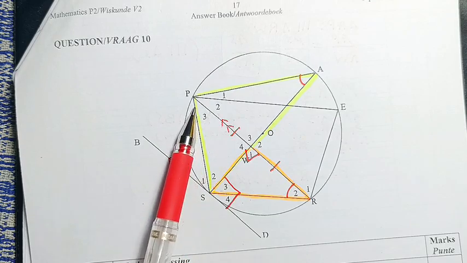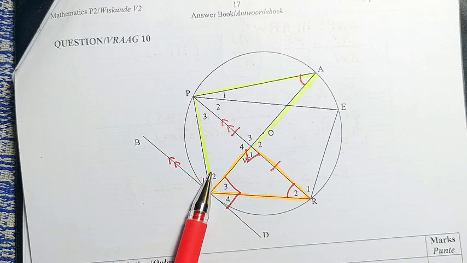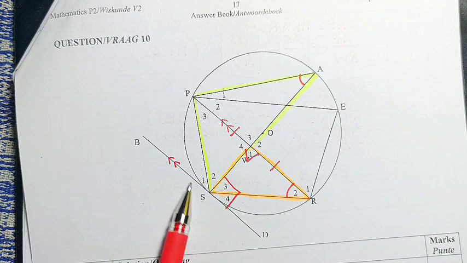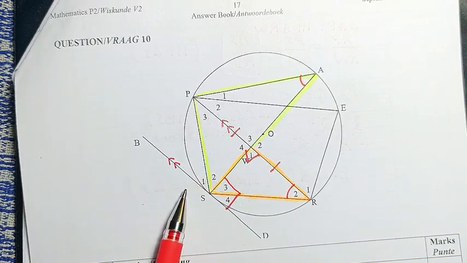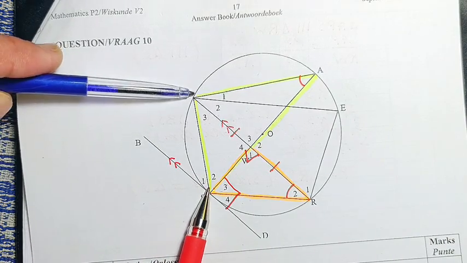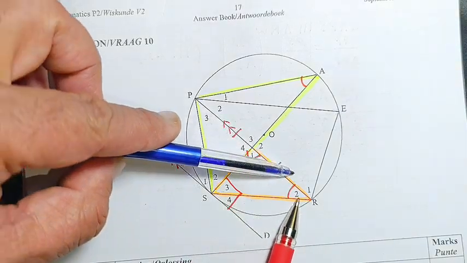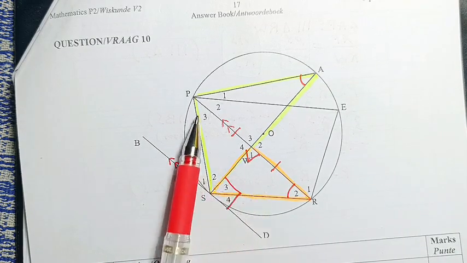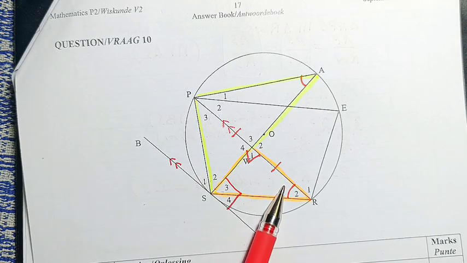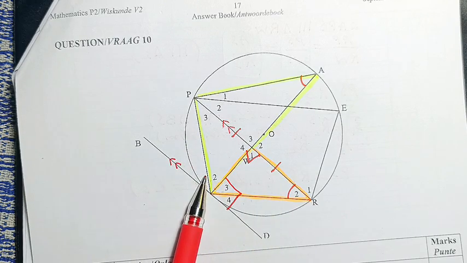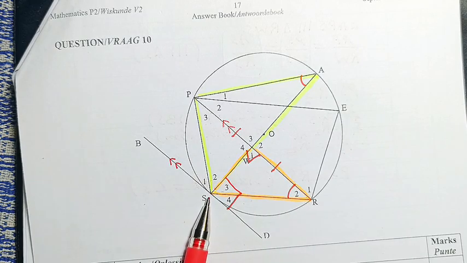These two lines are parallel, and this is the transversal line. And angle S1 is going to be equal to angle R2, tan chord theorem, because this is a tangent, this is a chord, the angle between tangent and chord. So this angle equals angle R2, tan chord theorem. Now these two angles are equal, isosceles triangle, sides opposite equal angles. So therefore PS is going to be equal to RS.